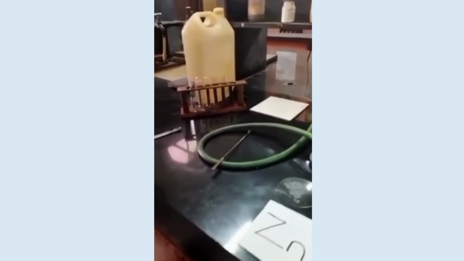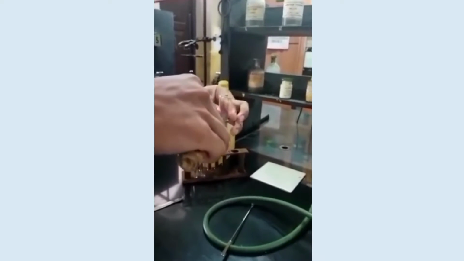The zinc dust, as you can see, is grey in color. Then we fix the test tube to a test tube holder and slowly heat it in the oxidizing, blue part of the flame.